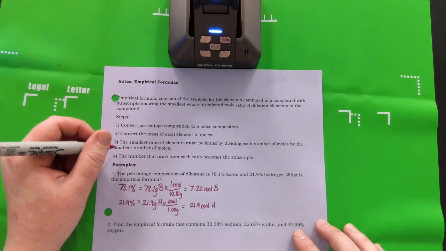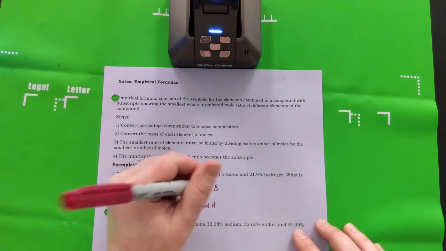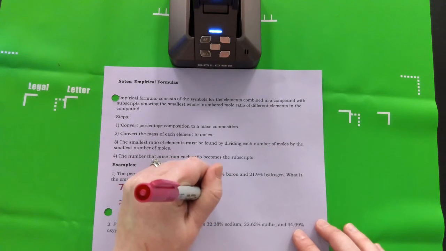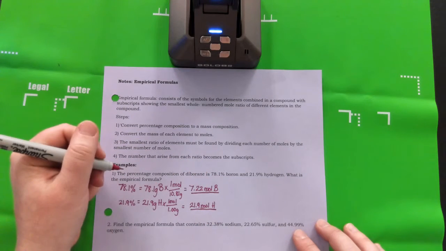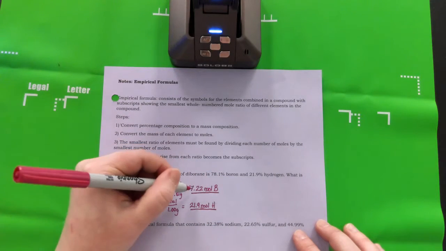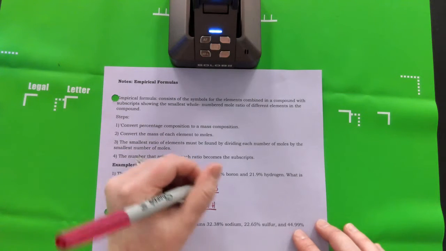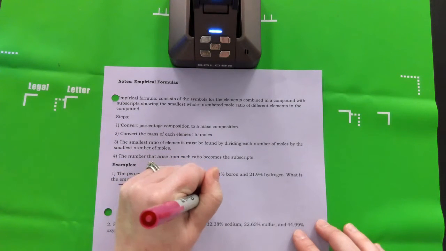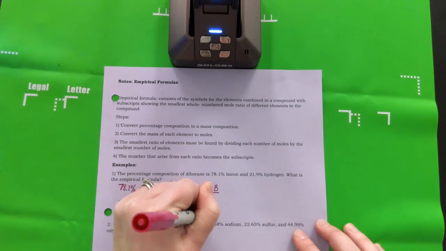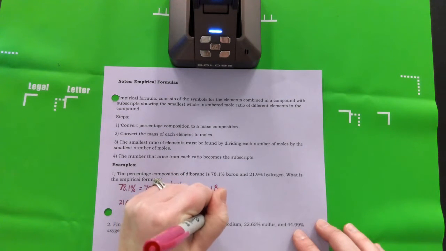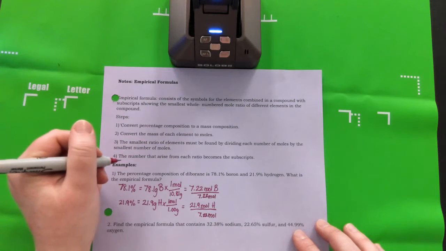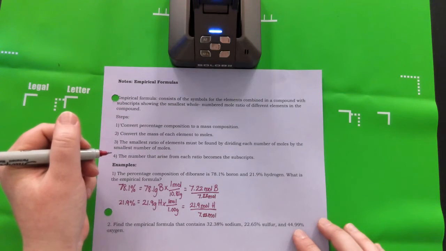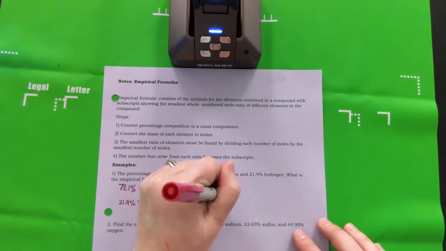So you divide by the small. What I mean by divide by small is you're going to divide each of these elements by the lowest amount. Our lowest amount is the boron, so I'm going to divide each of these values by 7.22. Again, what I'm accomplishing here is finding the ratio between these two elements. So 7.22 divided by itself is going to give me 1.